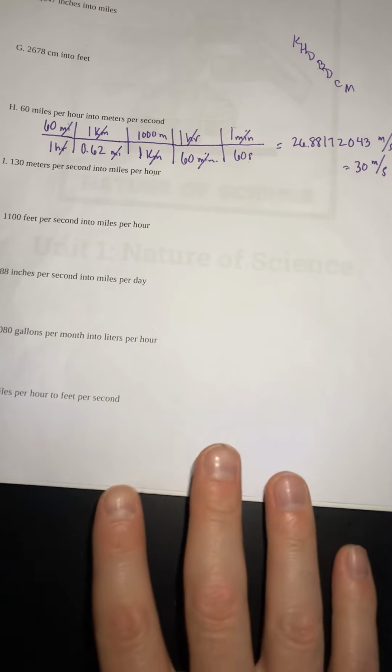All right, you want to do one more of these? The compound conversions? I was going to do one more whether you wanted to or not. So, all right. Let's go and do letter J. No, let's do letter M. Letter M.